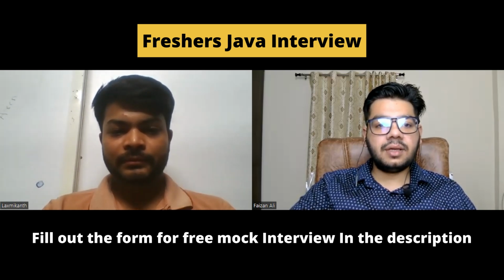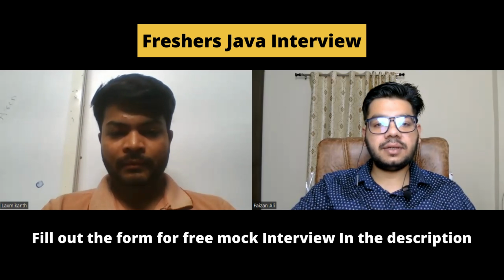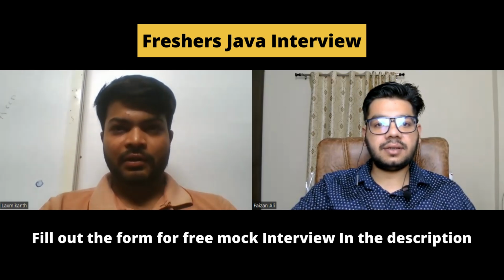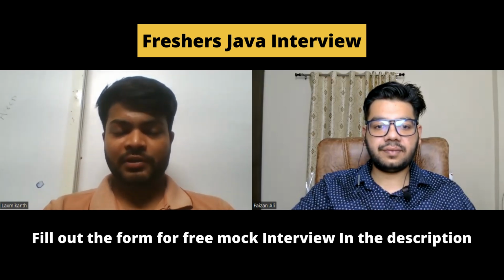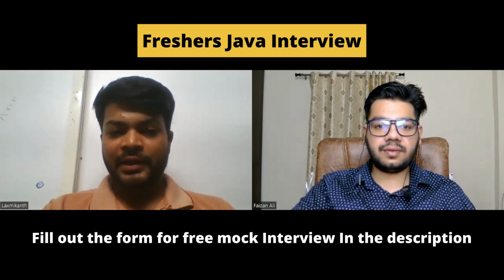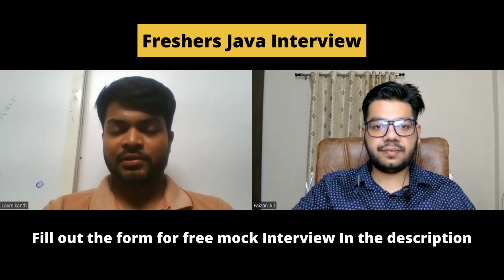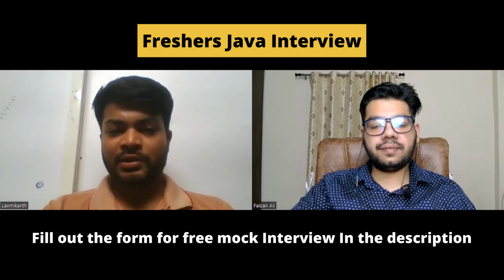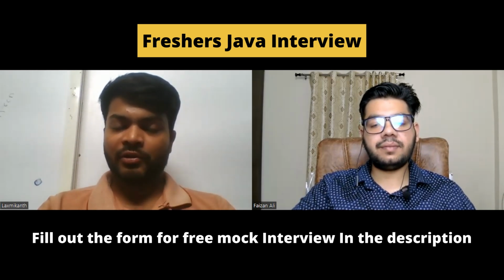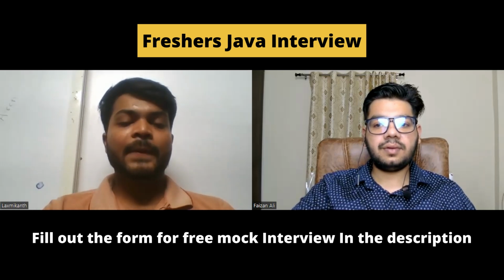What does immutability mean in Java? Immutability is mainly applicable to strings. Immutability is nothing but, once we have created a string, it will not allow us to perform any changes on it. It is especially applicable to strings. In order to make a mutable string, we can use StringBuffer and StringBuilder.